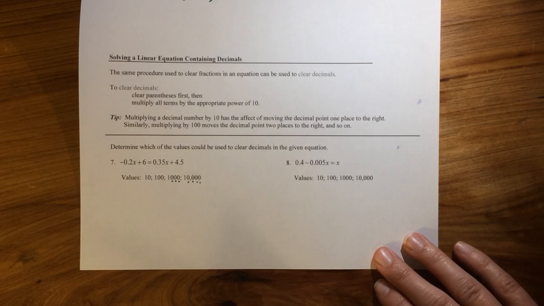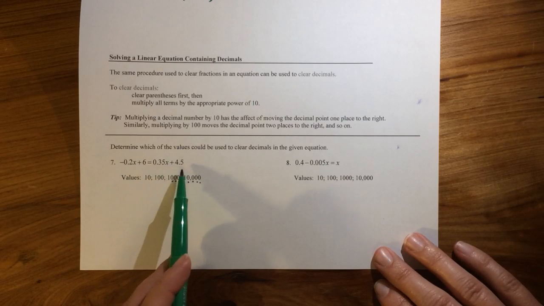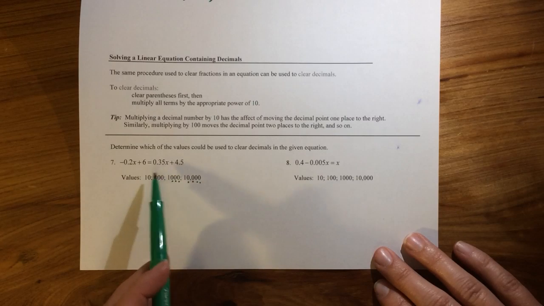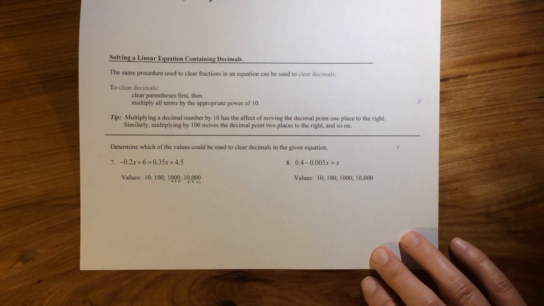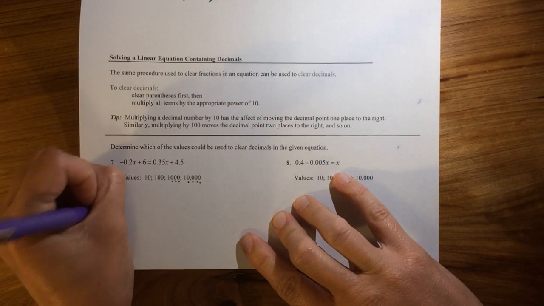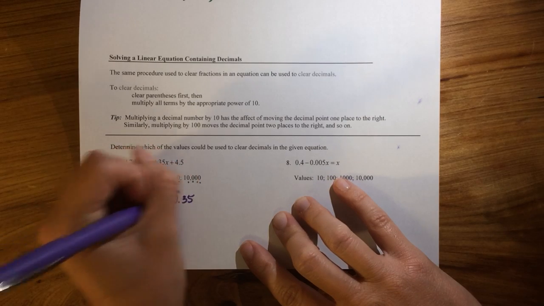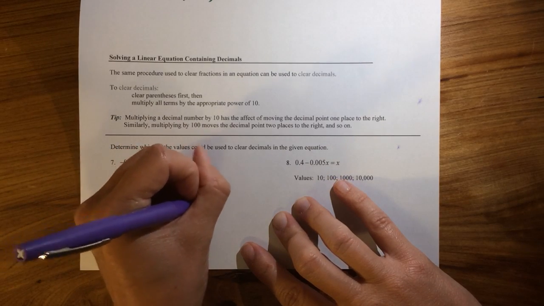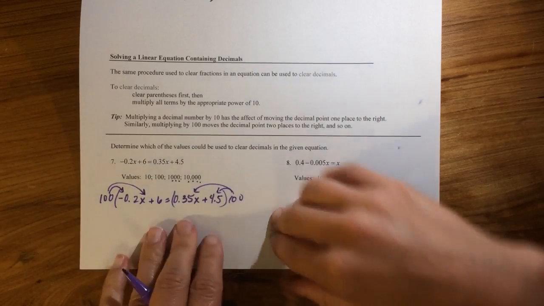So for number 7, what's the most we have to move the decimal over? We've got 0.2, that's 1, and then 0.35, that's 2, and then 4.5, that's 1. So we want to take the maximum amount that we have to move, which is 2. So what are we going to multiply 7 through by? Yeah, 100. So I'm going to multiply both sides of the equation by 100, and then you distribute the 100 through the equation.